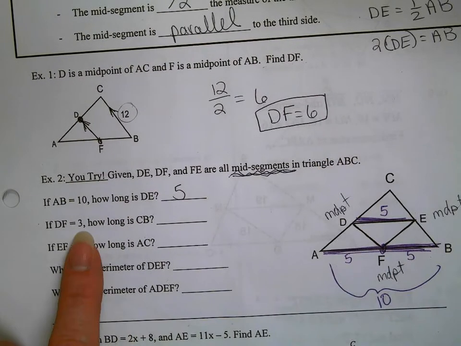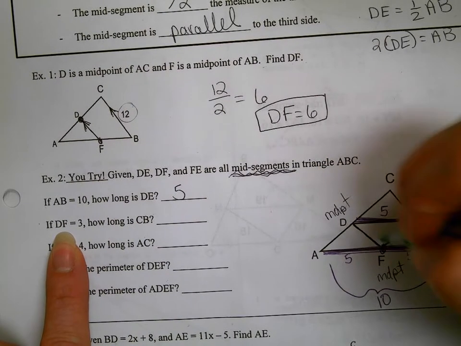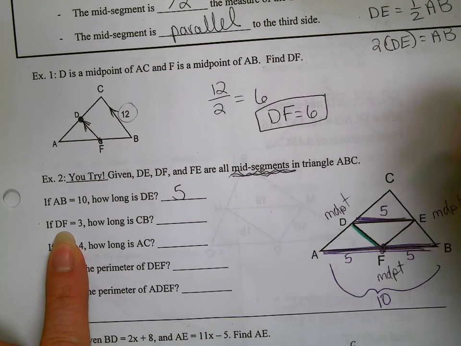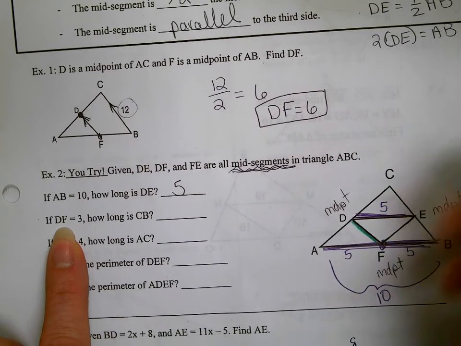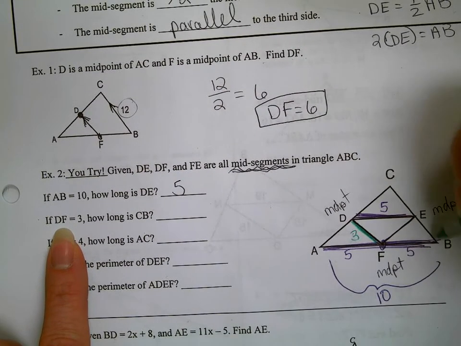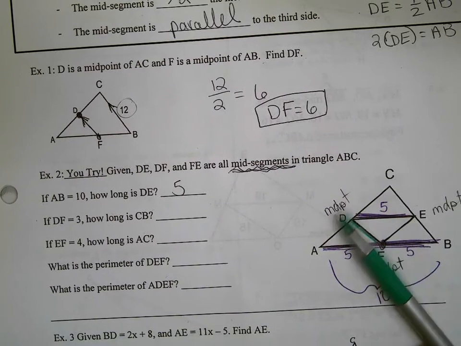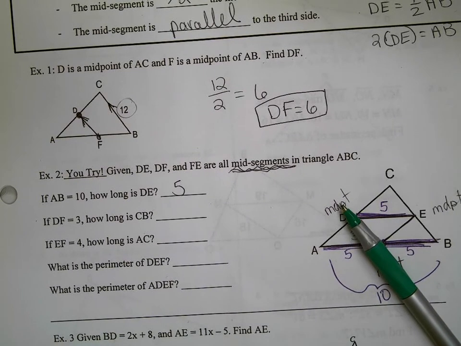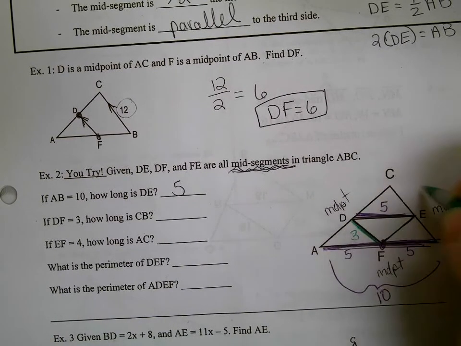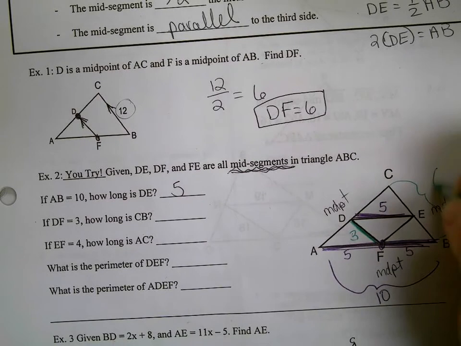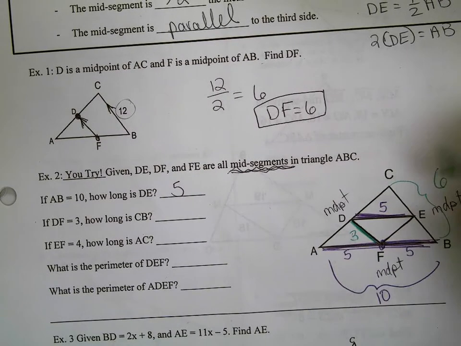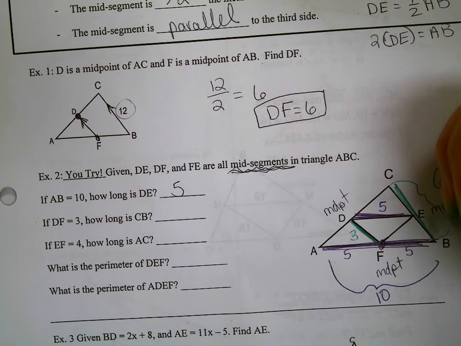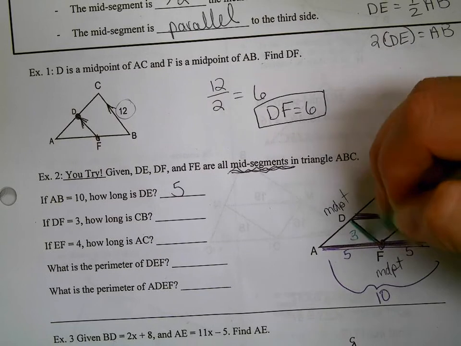It would be 5. If this segment D to F here is 3, then its parallel side, since DF runs parallel to CB, means that if DF is 3, then C to B is 6, because those sides run parallel to each other.